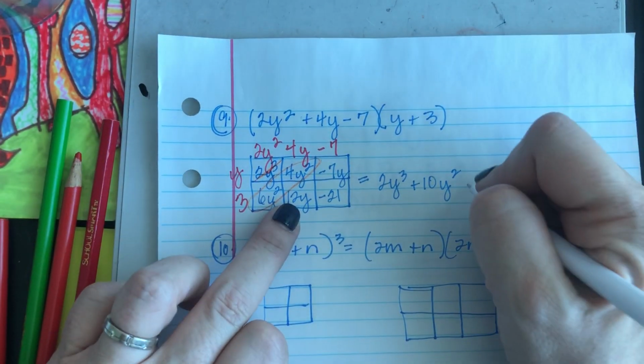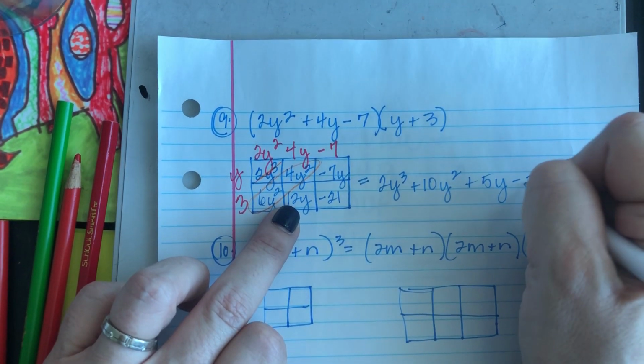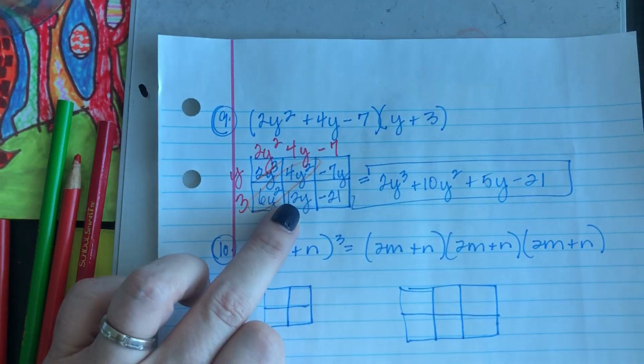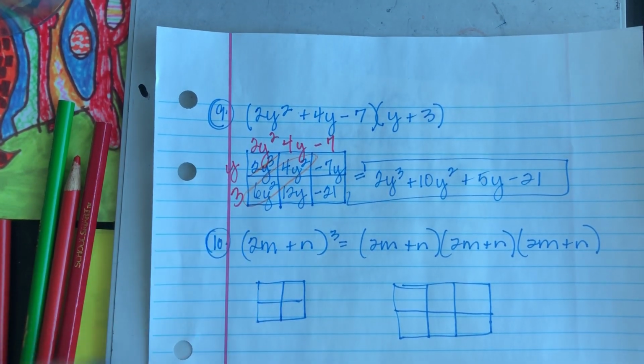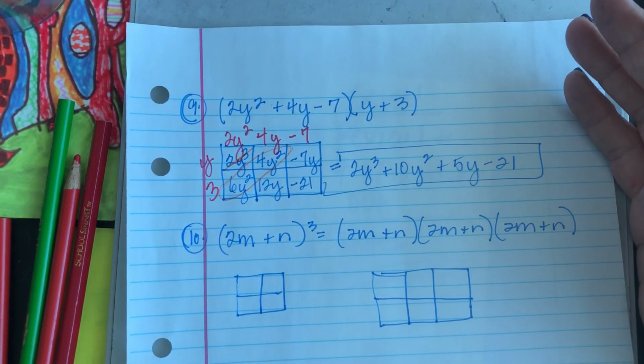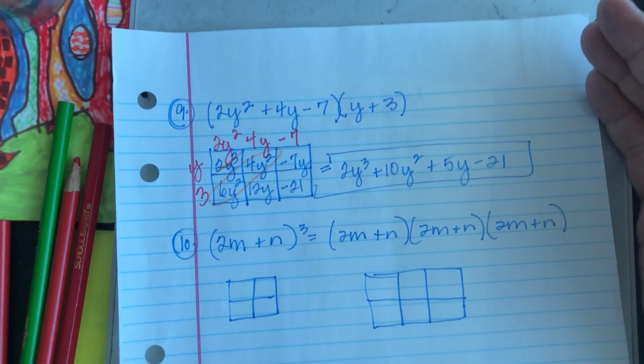12y's minus 7y's is going to give me a 5y. Talking too much here. So when I pulled everything out, I got 2y to the third plus 10y squared plus 5y minus 21.